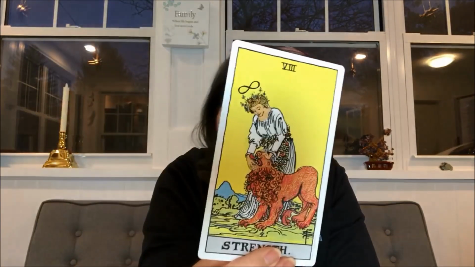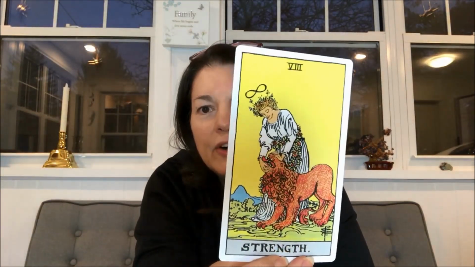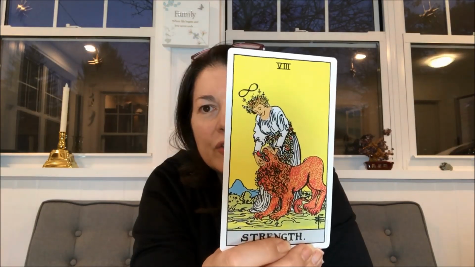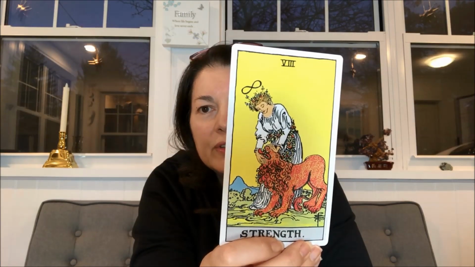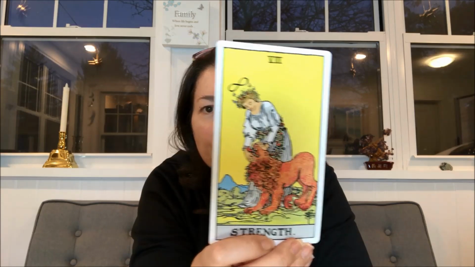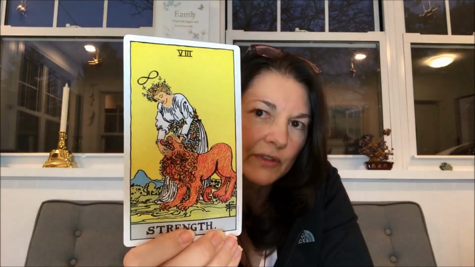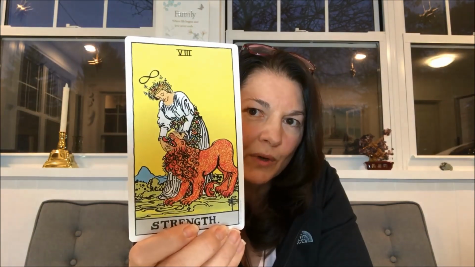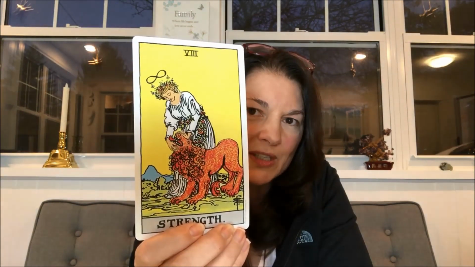We have a lemniscate in the Strength card. Do you see that? It might look backwards because I had to turn the camera toward me. So if I put it the opposite way, I won't know if you could see me. So sorry about that.